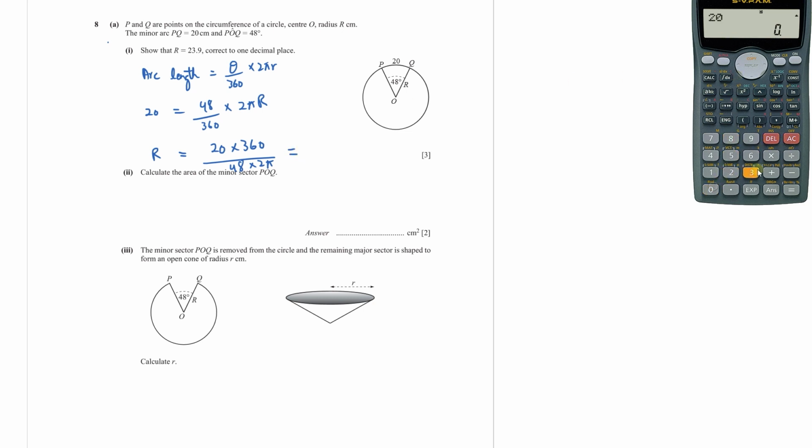This is 23.873, and if you write it to one decimal place, you will be rounding it up. This is 7, so the 8 will be rounded up to 23.9 centimeters. So you've shown that R is 23.9.